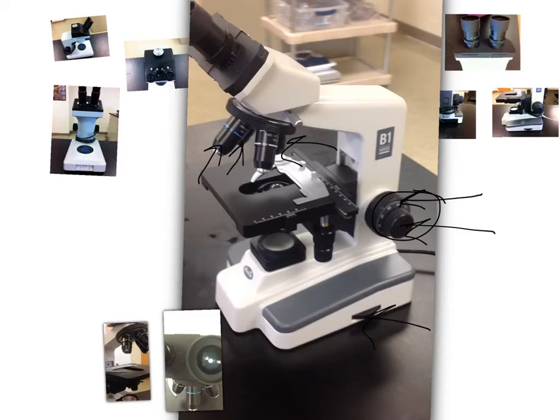Here, this is how we adjust the light. So you're going to be sliding it back and forth. That lets different amounts of light in. And again, this is how you move your stage. Do not move your stage manually. You want to make sure that you're using these different knobs to turn the stage left and right or back and forth.